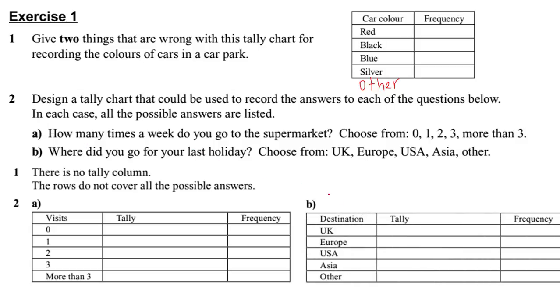So if you just look at this table the way it looks. Again, the destination in the first column, then the tally, and the frequency. Notice that here is put other, because there could be other cities as well that people go to. They might not just be these ones, they could be other countries that people go to. So other could work for the remaining. Okay, so hope you understand that.